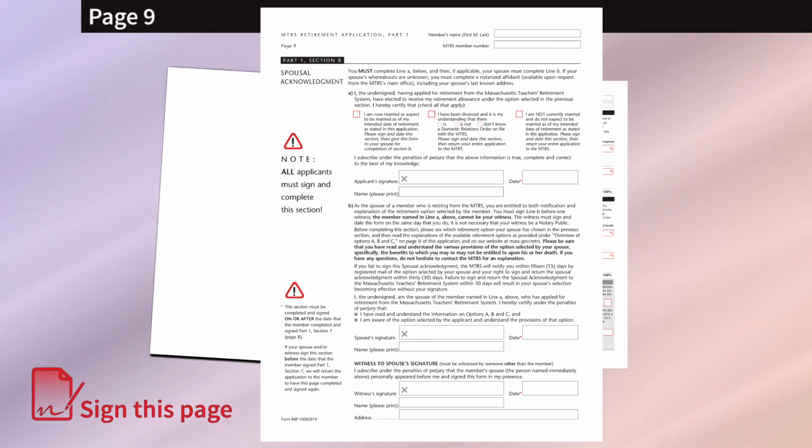Regardless of your marital status, you must complete the spousal acknowledgement on page 9. In line A, indicate what your marital status will be on your retirement date, whether that will be married, divorced, or single. If you are divorced, please indicate the status of your domestic relations order, if any. Be sure to sign and date at the bottom of line A.